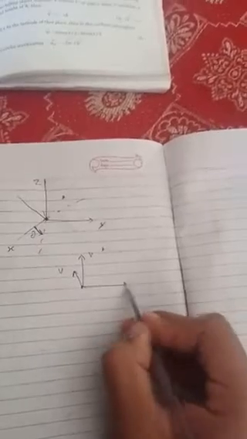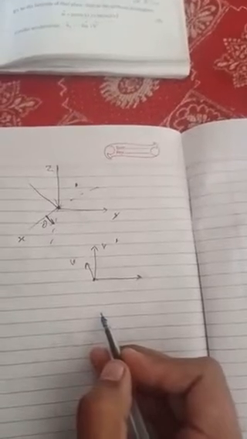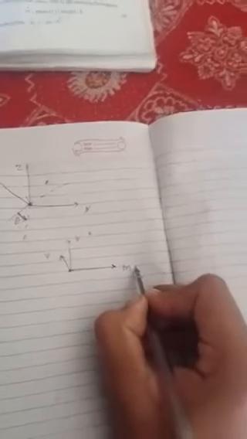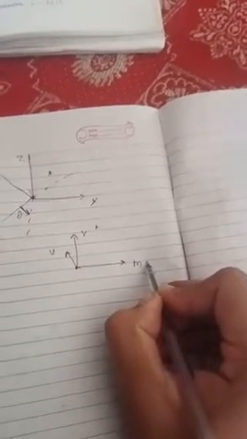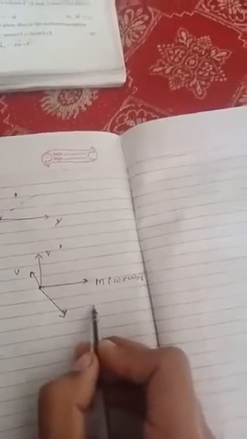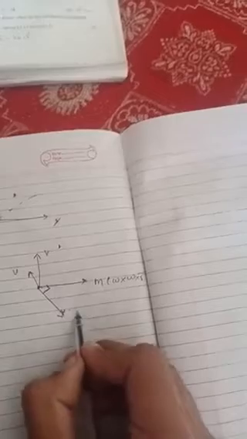And the centrifugal force acts on this in the outward direction. This one is m omega cross omega cross r, and the Coriolis force is like this. Both are perpendicular, like this: 2m omega cross v dash.